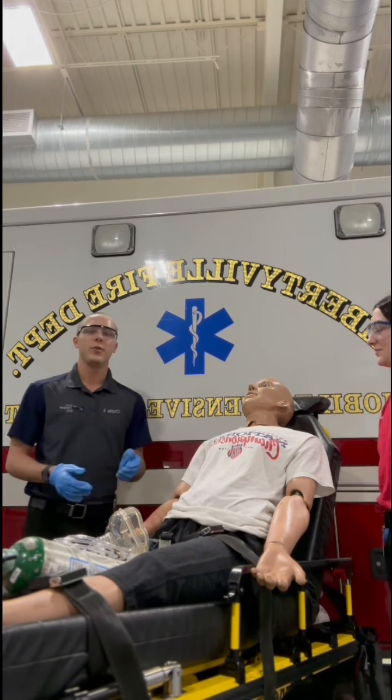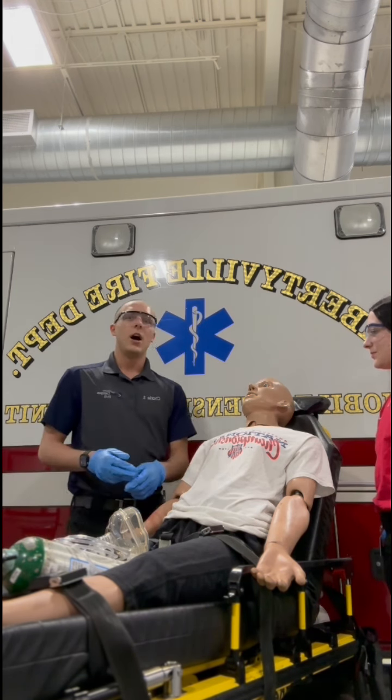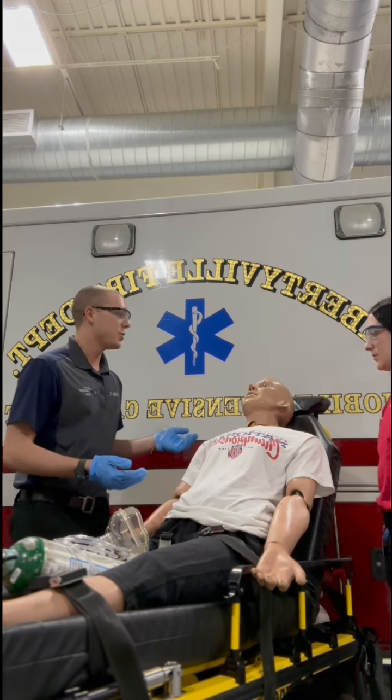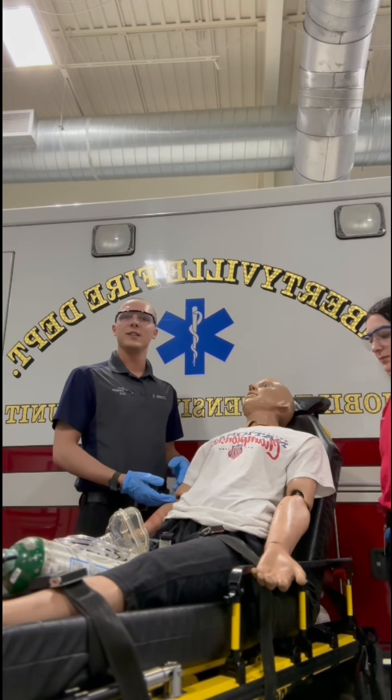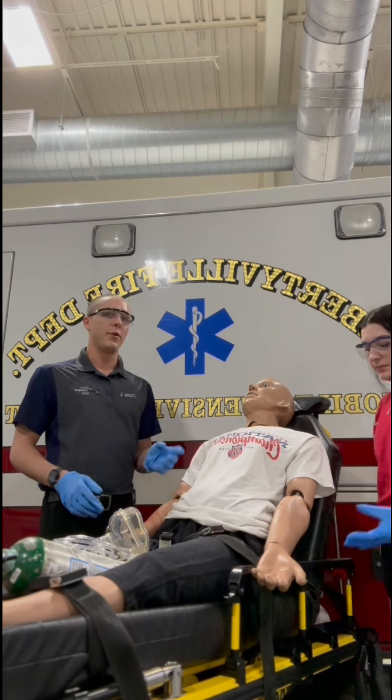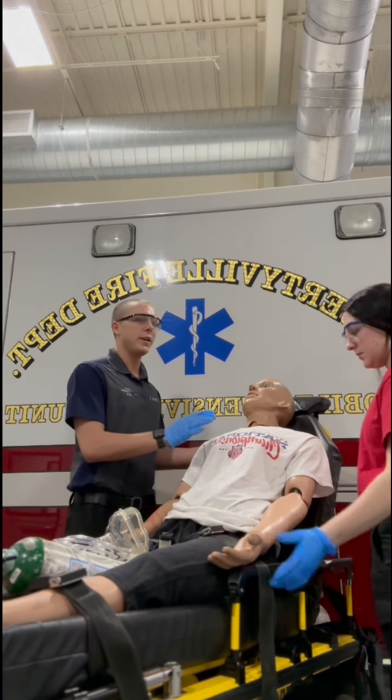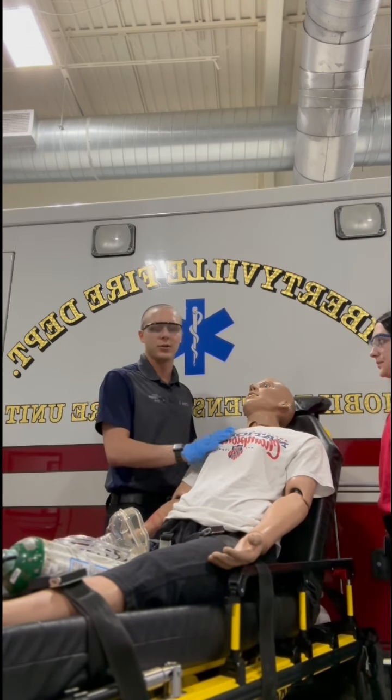So now that we've gone through the indications and contraindications, let's go through the procedure. First, we're going to get a full set of vitals, especially a BP, like stated before, because that's a big contraindication, and making sure our patient is in Fowler's to semi-Fowler's. Now that we've gone through our vitals and positioning, let's assemble the equipment.